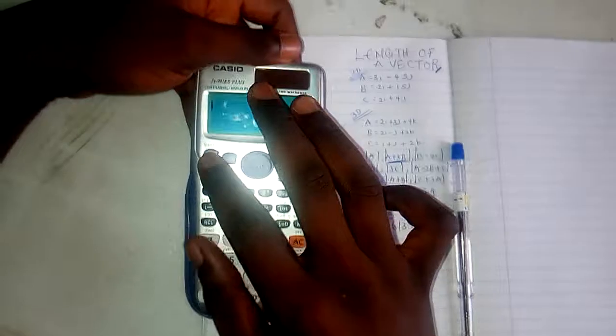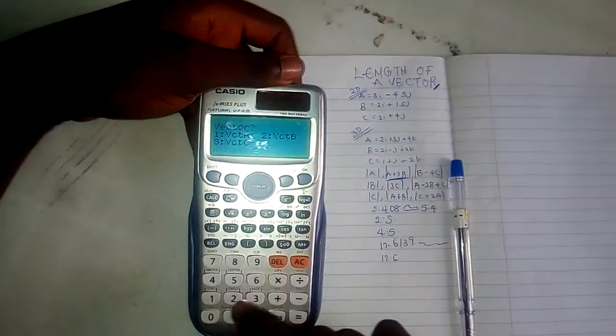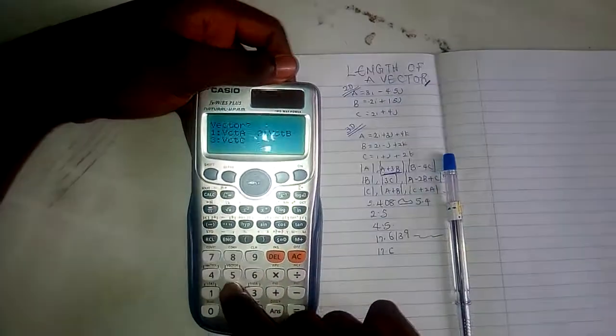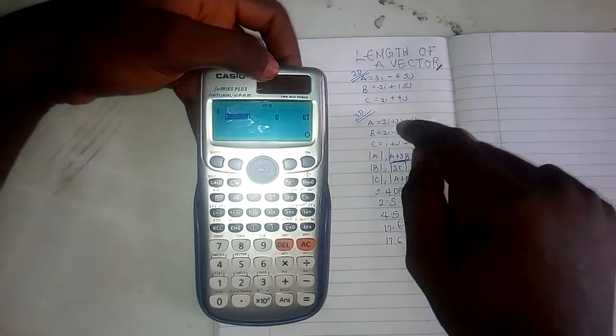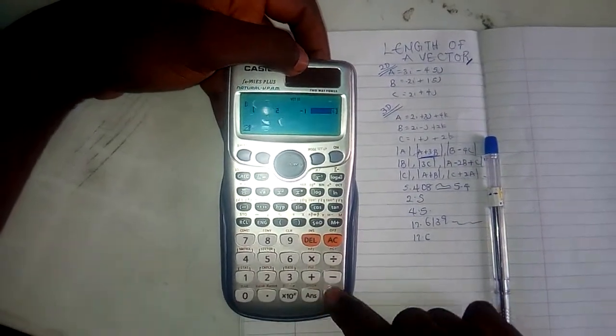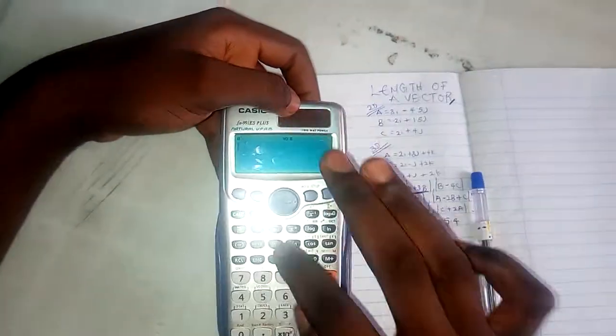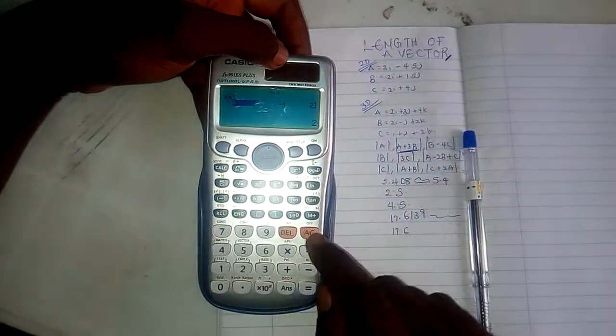Good. So for me to dimension my vector B, I'll say dim 1. So 2, 3 dimensioned 1. So this is 2, minus 1 and 2. 2 equals, minus 1 equals, 2 equals. So let me go and check if I've been correct. So that's it.